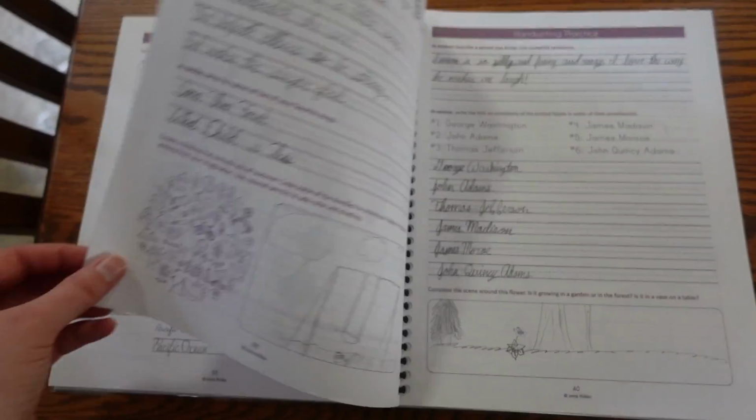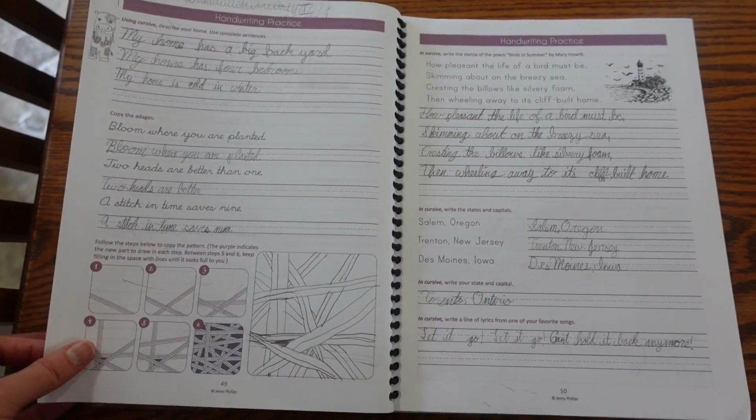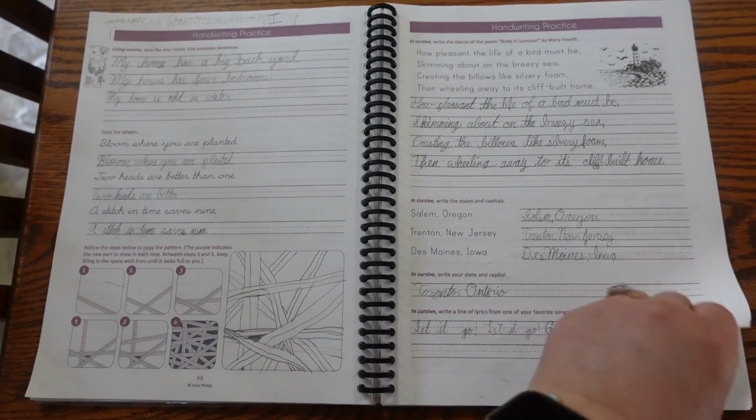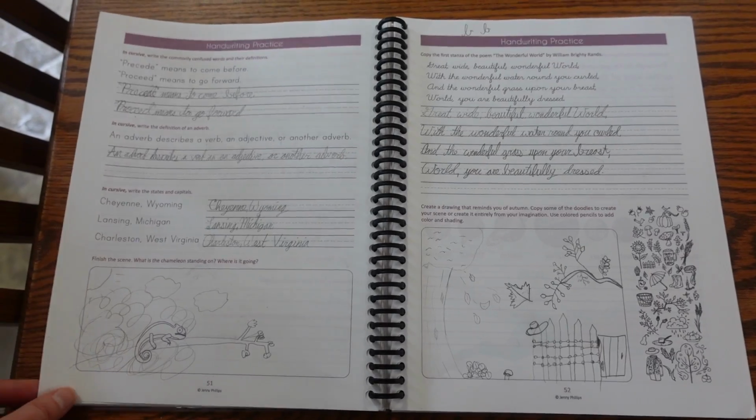These are done very well. I like how some of the pages will have a little art at the bottom. So it will show a picture and it will either say, draw something to complete this picture, or copy the step-by-step on how to draw a fish or how to draw a house. So that's been what we've used for handwriting after they're finished with Handwriting Without Tears.